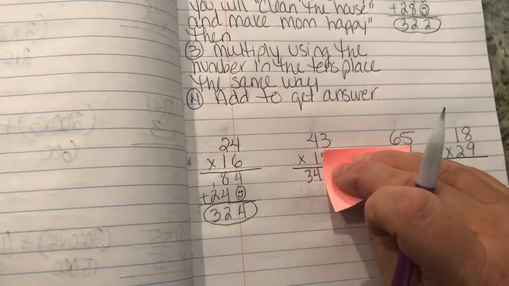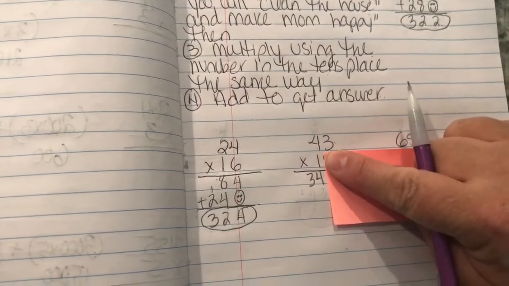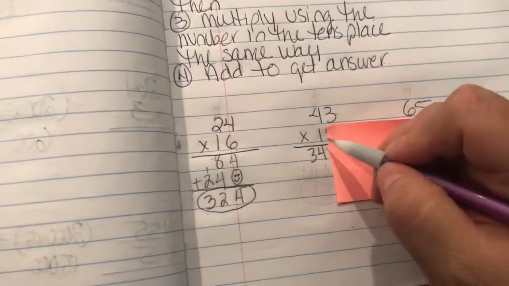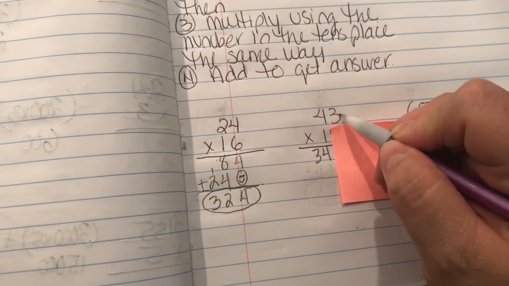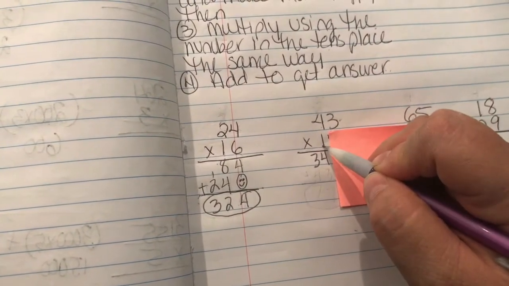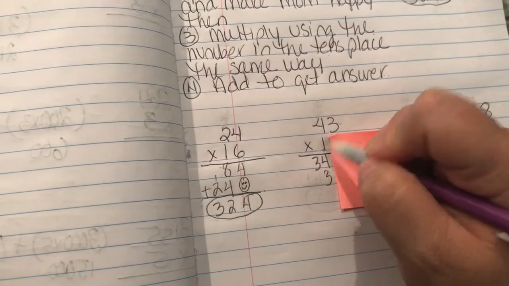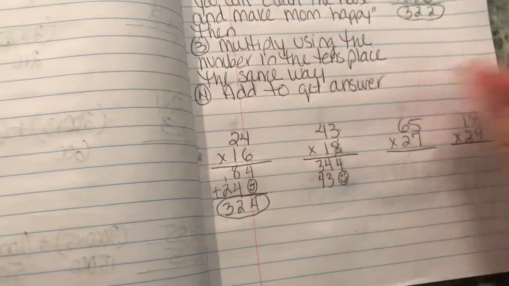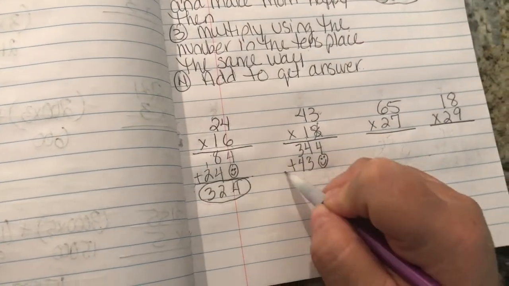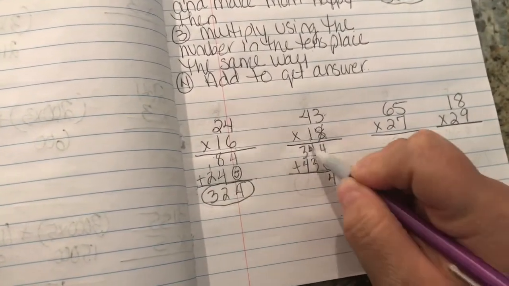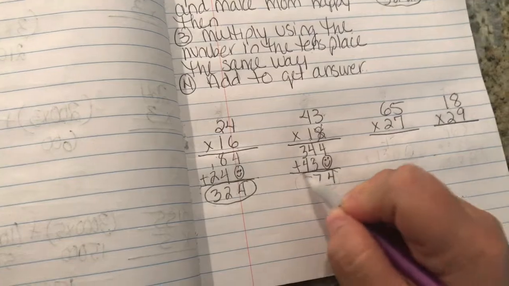You can use your sticky note if you want. You can put your finger over it if you want. Whatever works best for you. I'm going to go to the ones place. 1 times this, the number in the tens place on the bottom, over to the ones place. 1 times 3, 3. 1 times 4, 4. Now I'm going to add those two together. 4, 7, and 7. So my answer is 774.